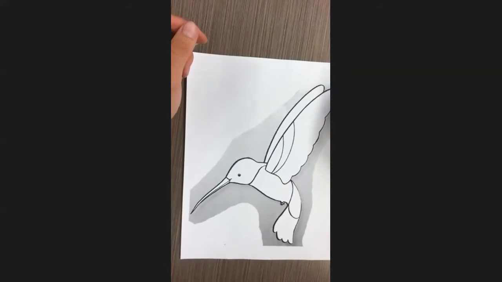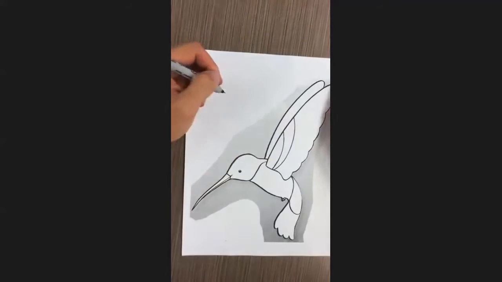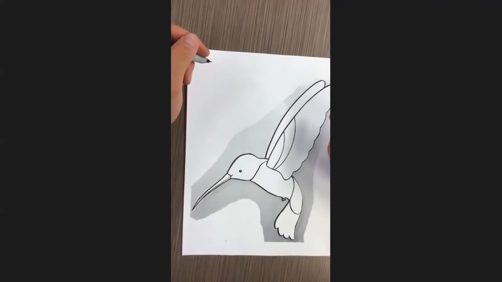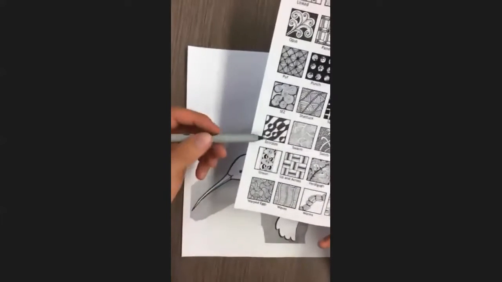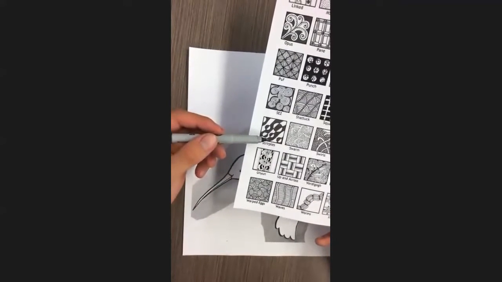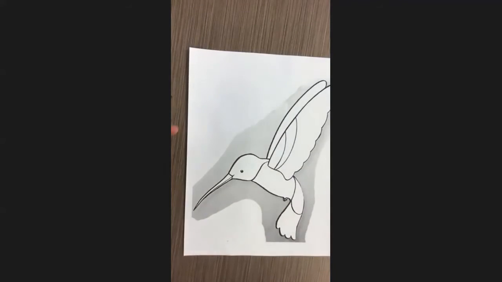So looking at this, let's see. I'm gonna check my pattern here. I think this one's pretty big. I'll first start with these smaller ones because that's gonna be a little easier. And looking, we have one called stipples. That was kind of cool. So you draw some lines and you draw some circles on them and you color them in. So let's see how that works.